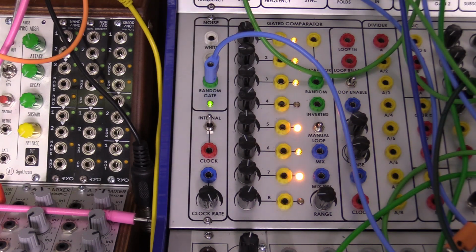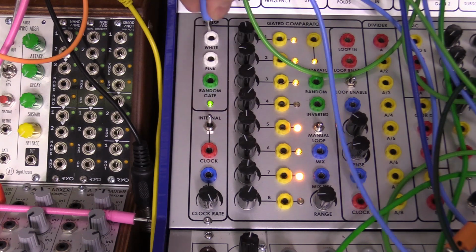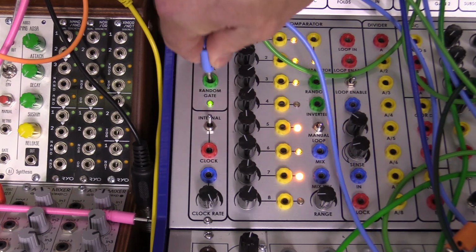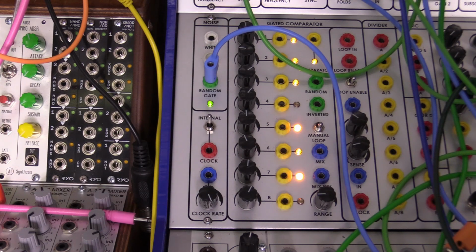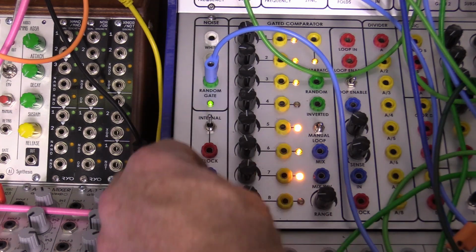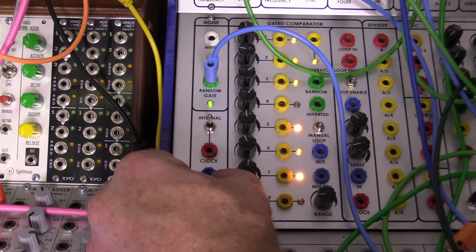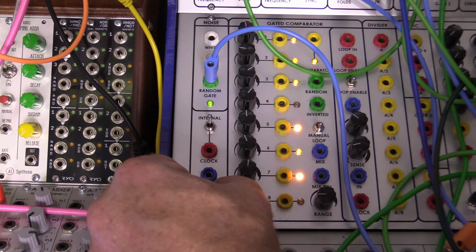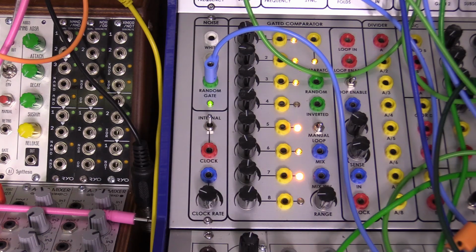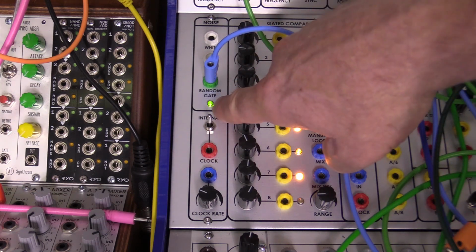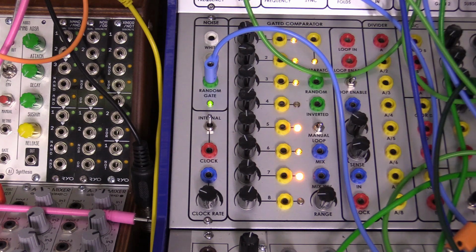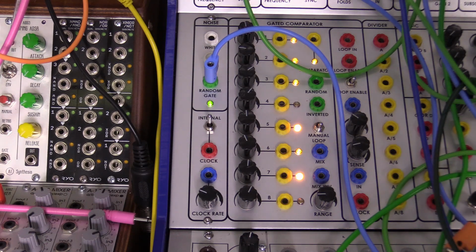The gate is much brighter even than the white noise. And the reason is because it is just completely unvarnished. As near as I can tell from looking at the schematic, that is just the straight up random numbers coming out and hitting that gate. And we can see the LED on the random gate clicking along as it's triggering.